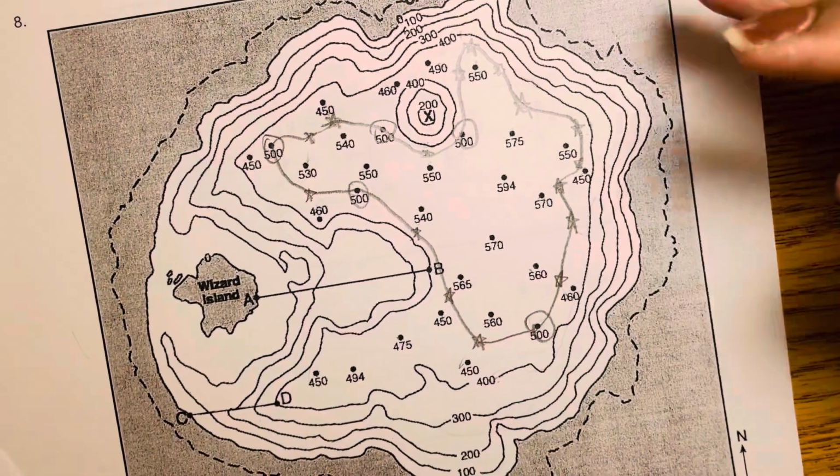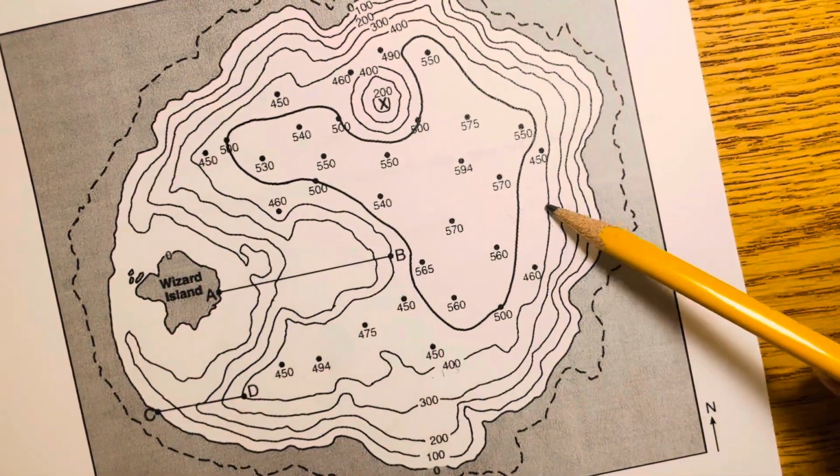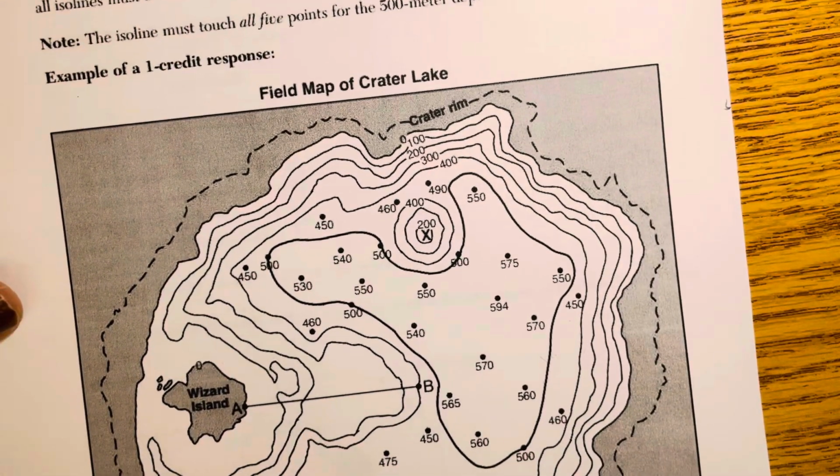And there you go. Your answer should look something like this. Make sure your line is not touching any other line. And that's it for this one.